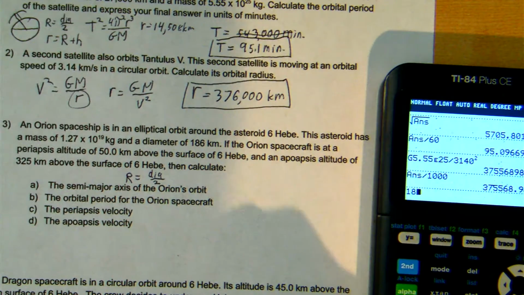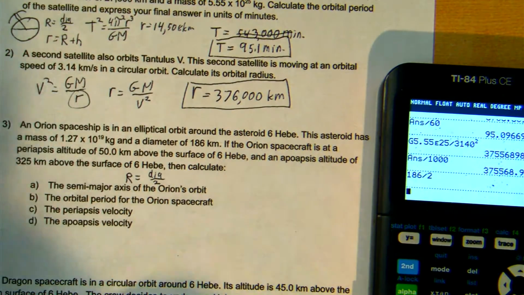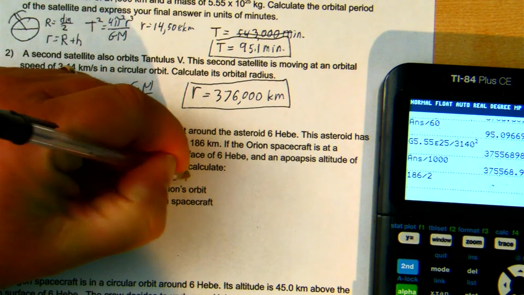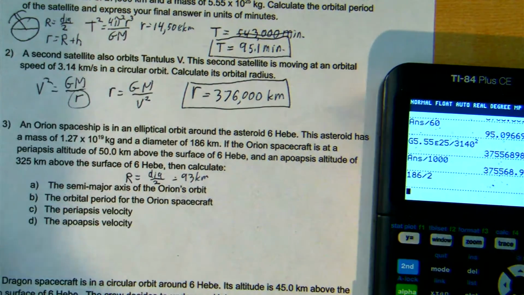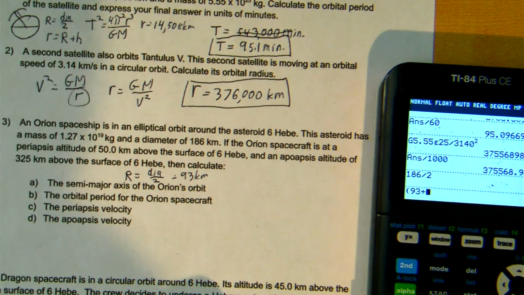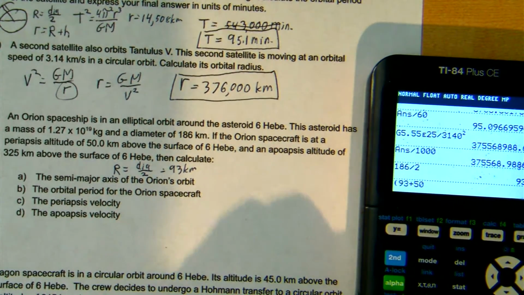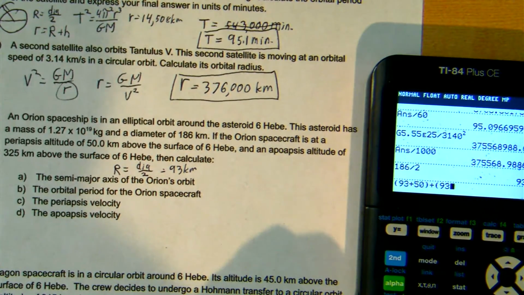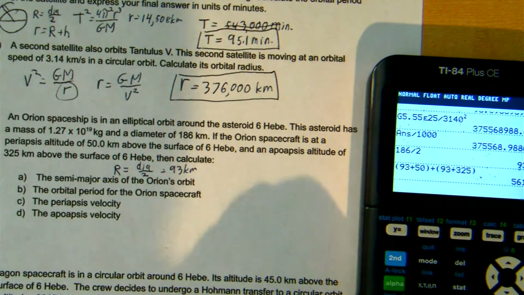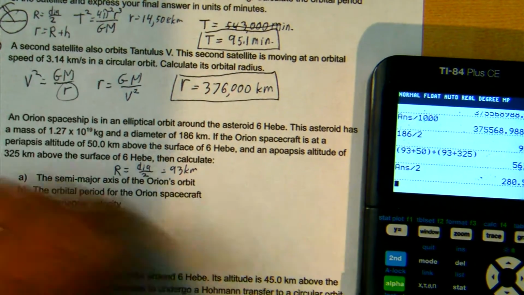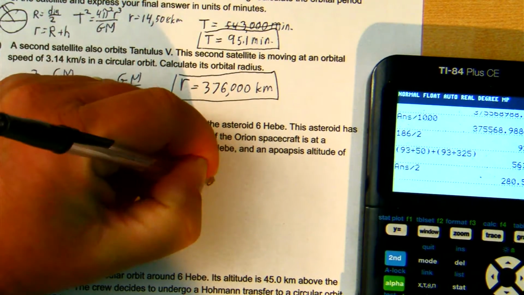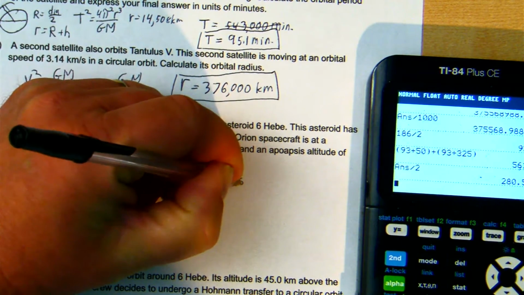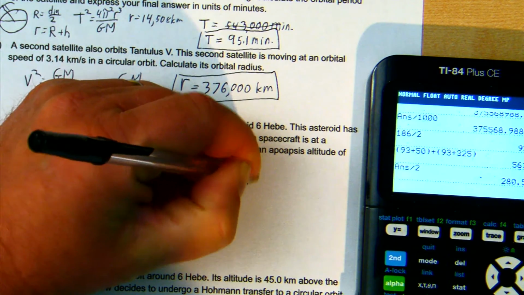So if I go 186 divided by 2, I have a radius of 93 kilometers. So if I go 93 plus 50 plus 93 plus 325, divide that by 2, that gives me a semi-major axis a of 281 kilometers.